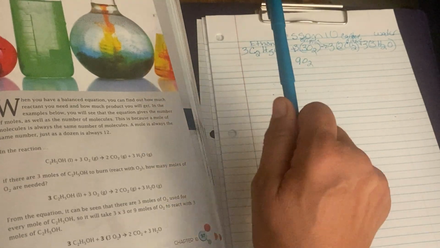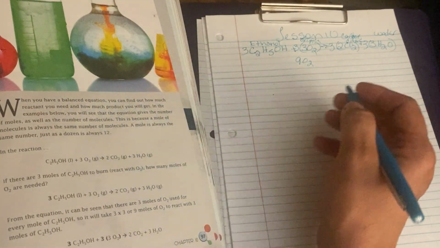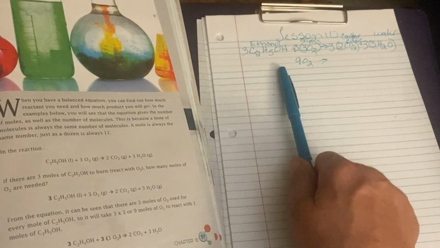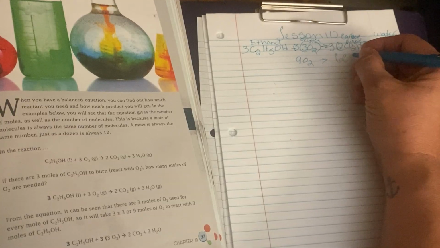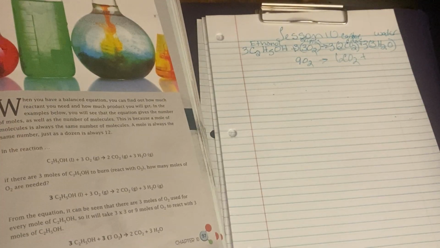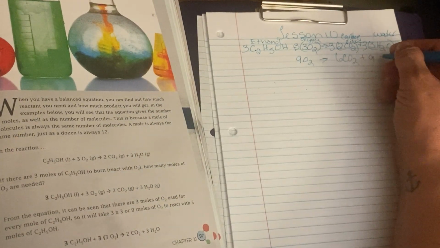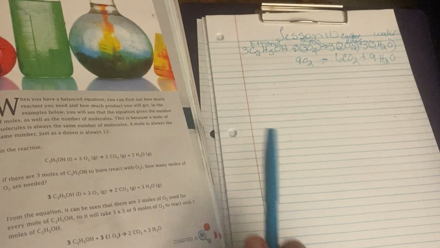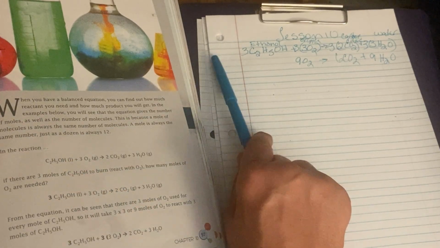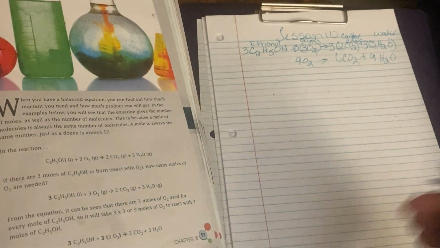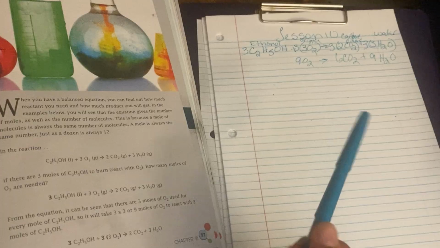Okay, so if we have 3 ethanols, how many O2s do you need? Well, you need 9 of them. And if you have 3 ethanols, how many CO2s do you produce? Well, 3 times 2 is 6, so you produce 6 CO2s. And how many waters will you produce? If you have 3 ethanols, you're going to produce 9 H2Os. So that is the quick and easy way to get those questions answered. If you just go ahead and multiply 3 across the board, or whatever number it's asking, then you will get your answers for the rest of your questions.